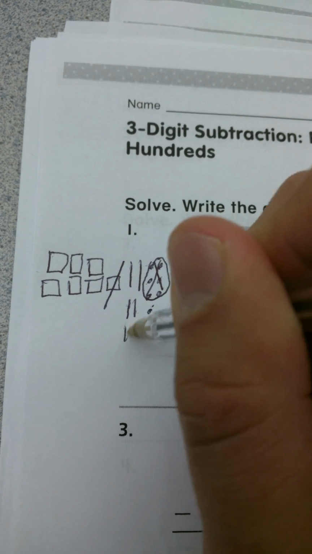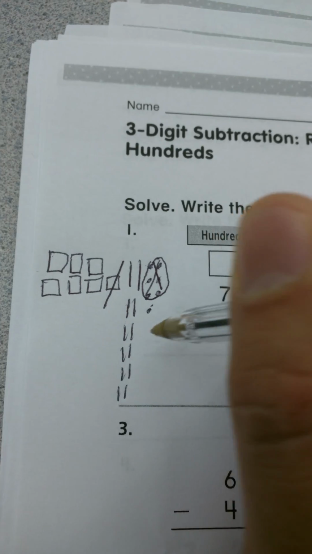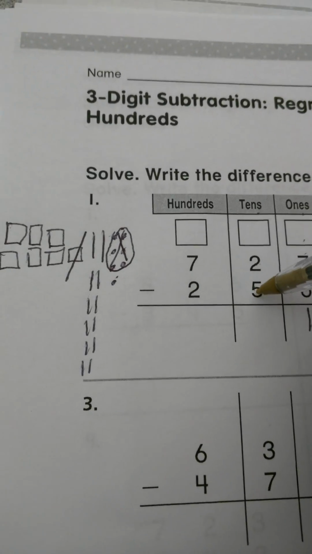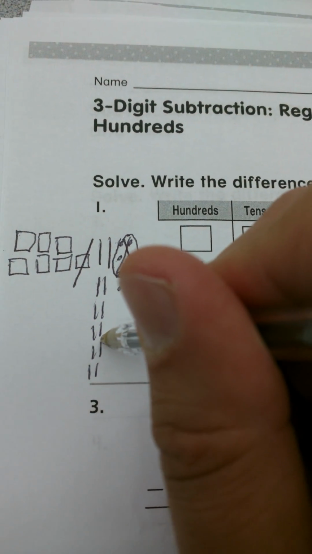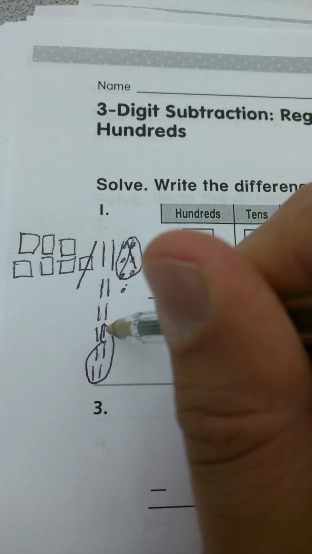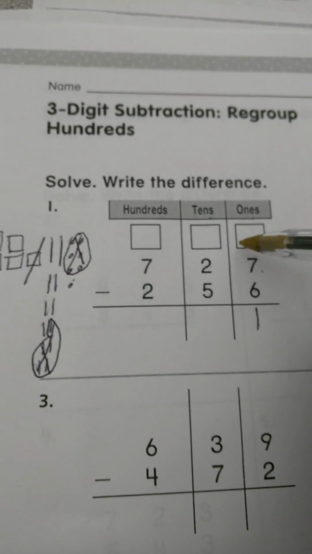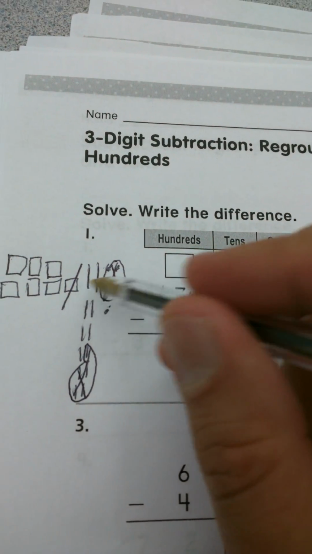So I have 2, 4, 6, 8, 10. Now I need to take away 5 of those. So I'm just going to circle this and take away this one too. And then we're going to, oh, I'm sorry. I forgot to show you what the regroup is.